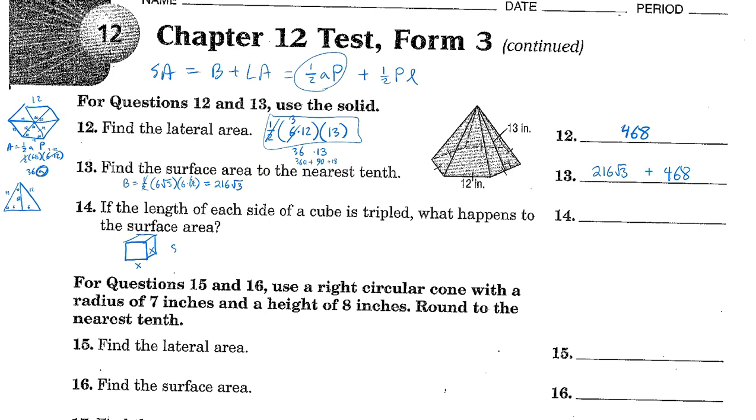So the surface area of this is 6 squares, and each square is x squared. Well, if we triple each side, now we have 3x by 3x by 3x. So the area of that is 6 times, and each face is 3x times 3x, and so that's 6 times 9x squared. What we end up getting is the surface area is now 9 times 6x squared. The 6x squared was the original.